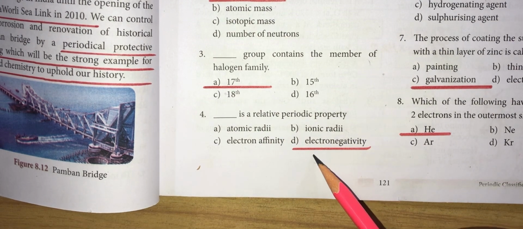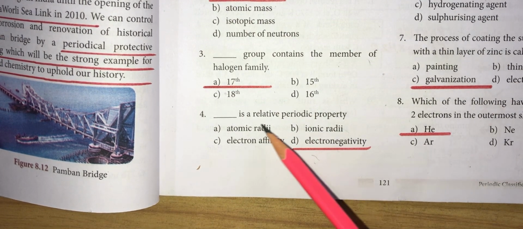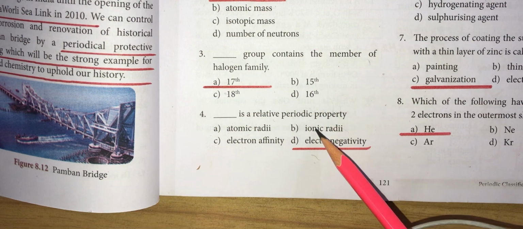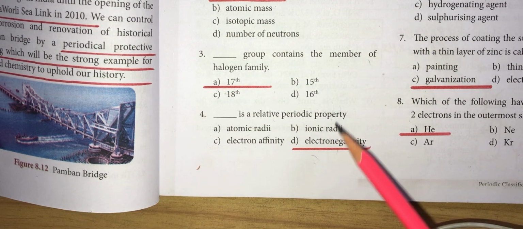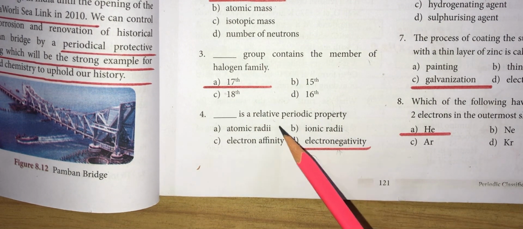Electronegativity is a relative property. Electronegativity is the tendency of an atom to attract the shared pair of electrons towards itself. It is measured in comparison, so it is called a relative property.